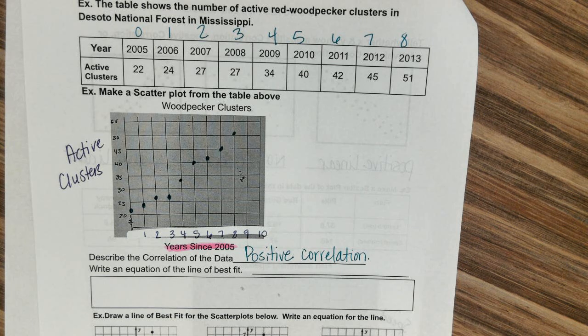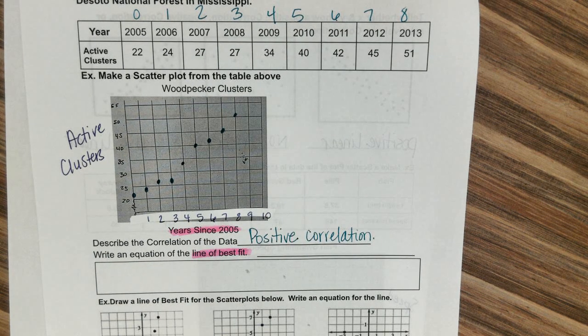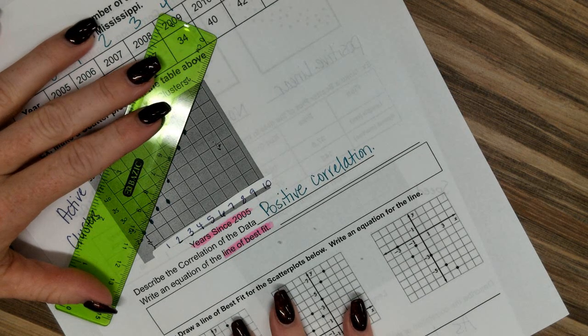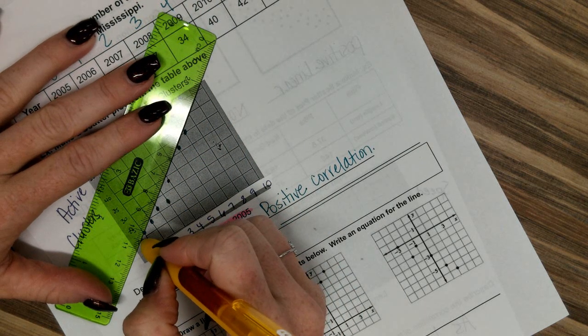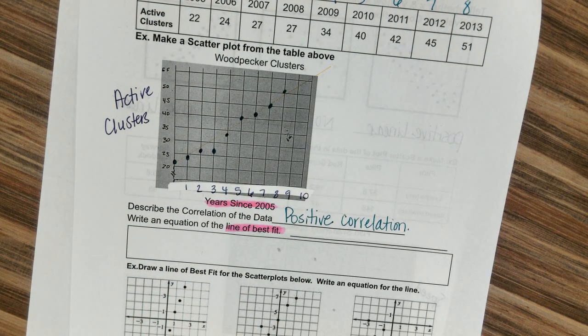Now look at this next part. It wants you to write an equation of the line of best fit. A line of best fit is a line that you could draw through those dots that doesn't touch all the dots. It goes through the middle of the pattern. Does that make sense? So basically, if I was to take a ruler, I'm just looking for the best path that these dots are following. And y'all don't have to draw it. We're going to write an equation. I'm just showing you that the line would look like that. See how it's just following the pattern? Yes?